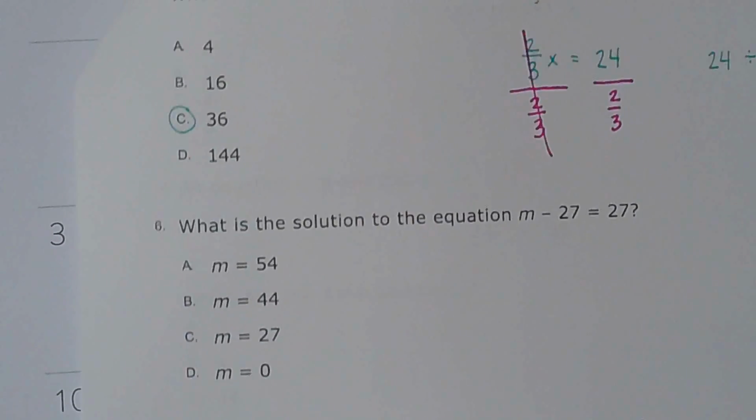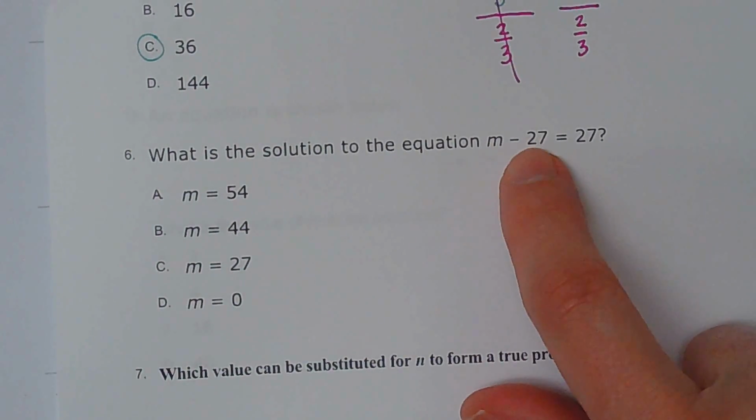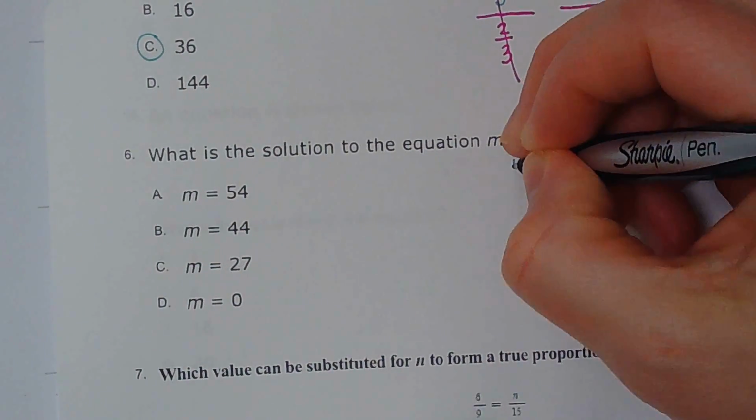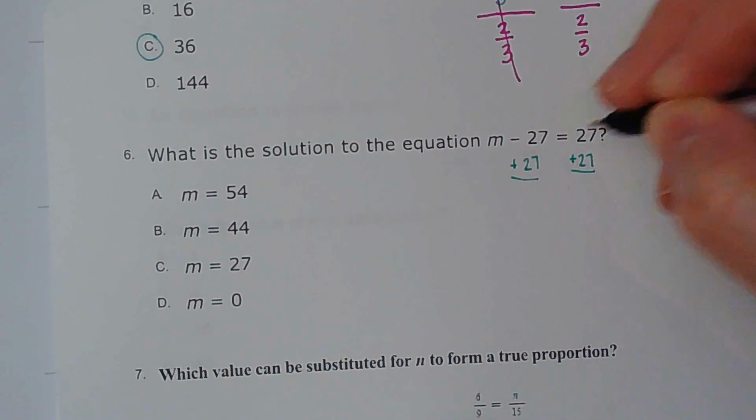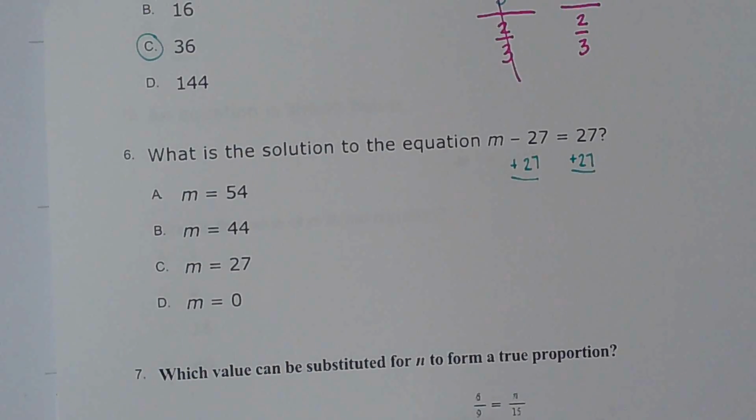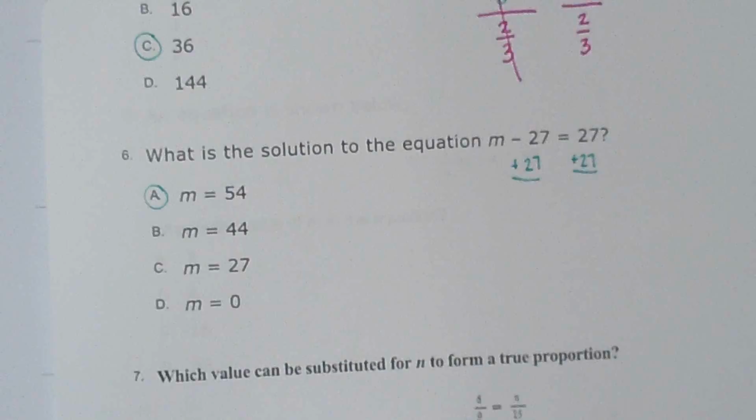All right, I'm going to skip over this one because it's pretty simple. It's a one-step equation. Obviously, all you'd have to do is plus 27 here and plus 27 here to solve that, and hopefully you would get your answer of 54, okay?